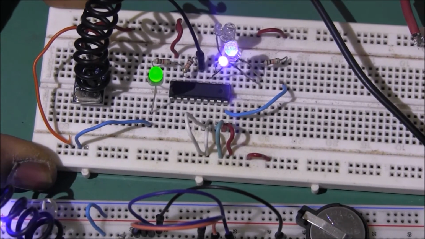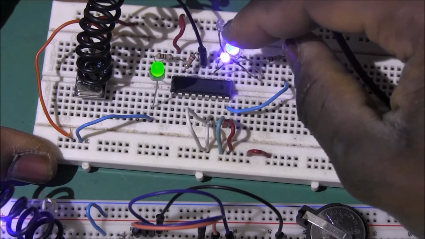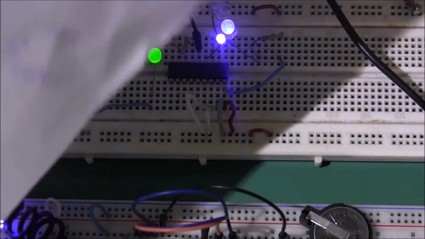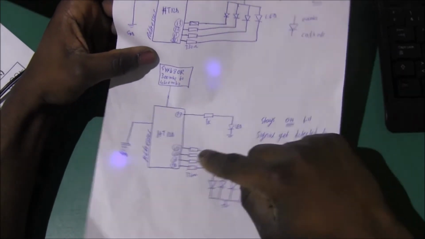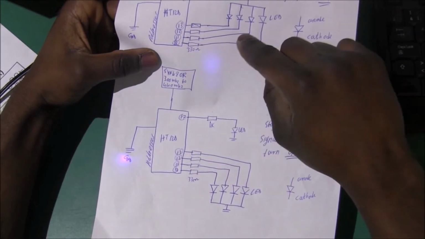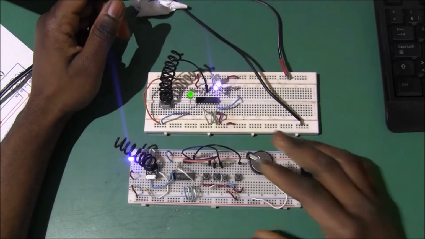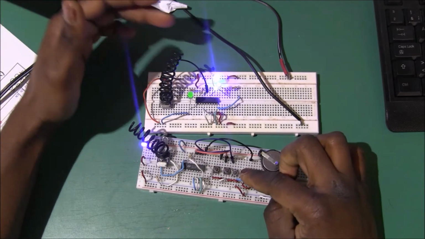Okay, now you can see two LEDs here are off, and the other ones are on. So this is a kind of mix mode. I've mixed between the two outputs, the two setups. I've used two setups on this side and also two setups on the other side of the circuit. This way it's still going to work, but now you can see the difference.